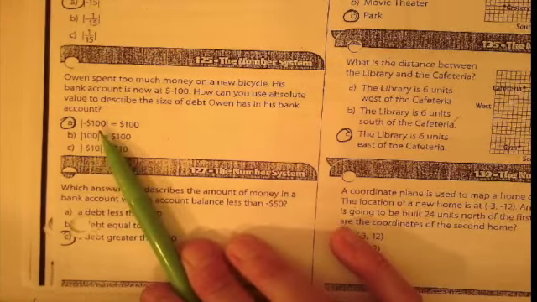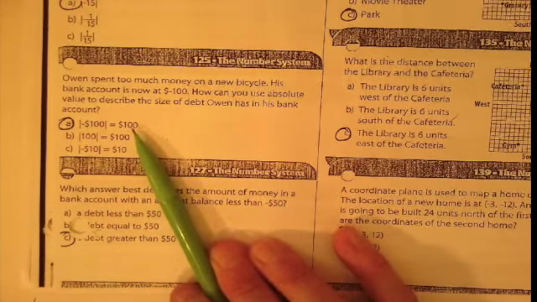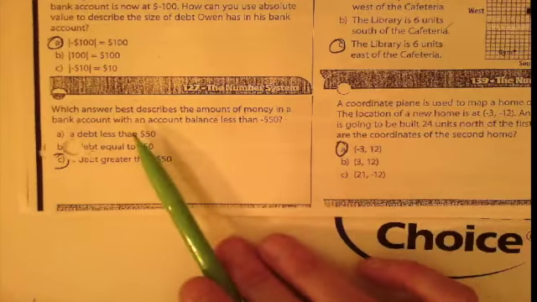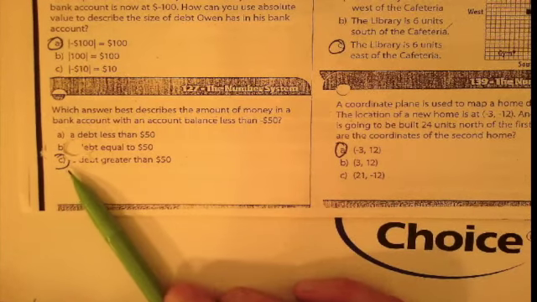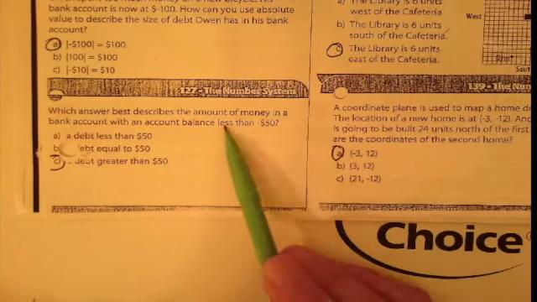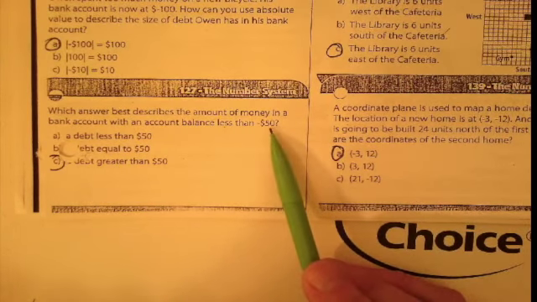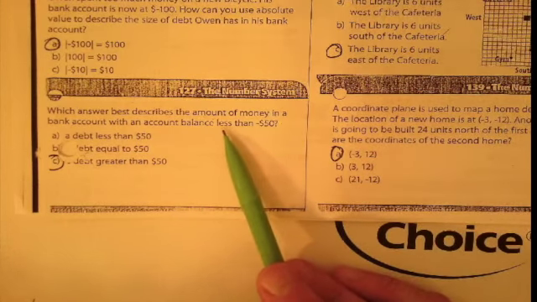He is negative 100, so he's $100 in debt. Which answer best describes the amount of money in the bank account with an account balance less than $50? They would have a debt that's greater than 50. Why is it greater? Because they have less than $50 in their account. So maybe they have like negative $60 in their account.